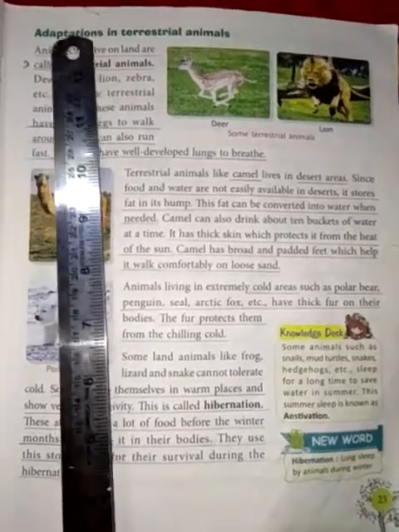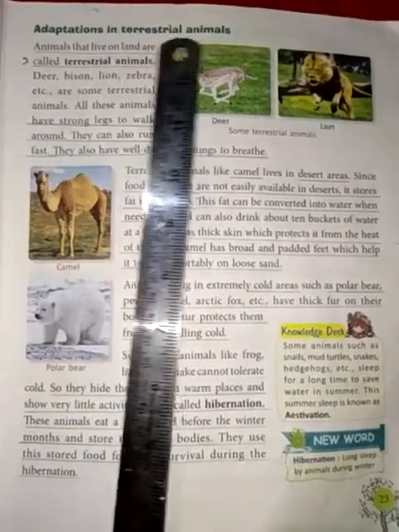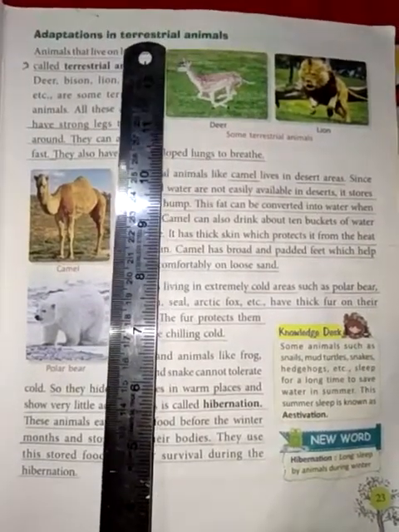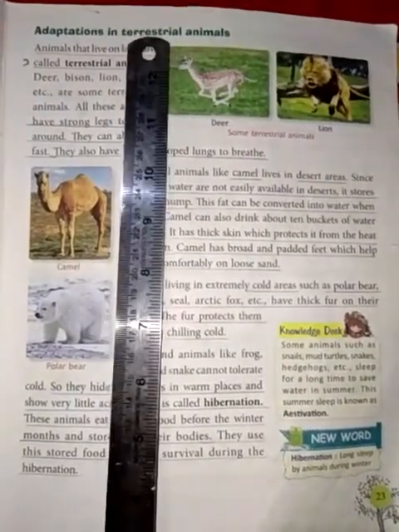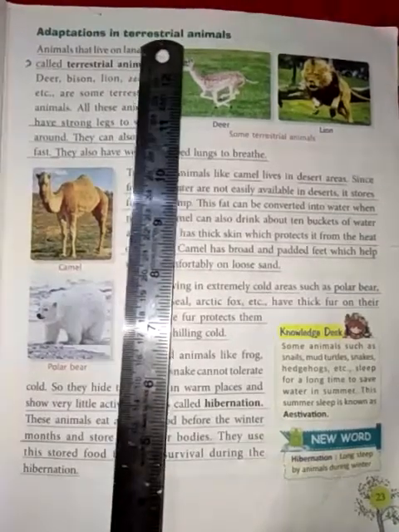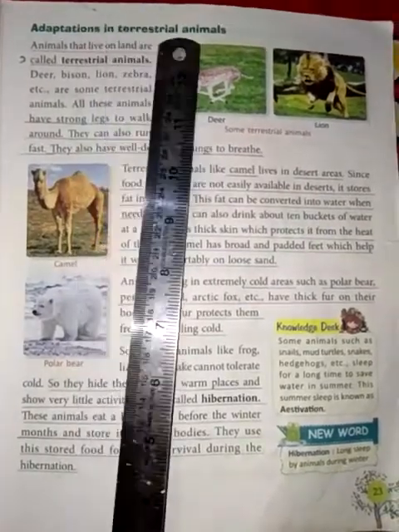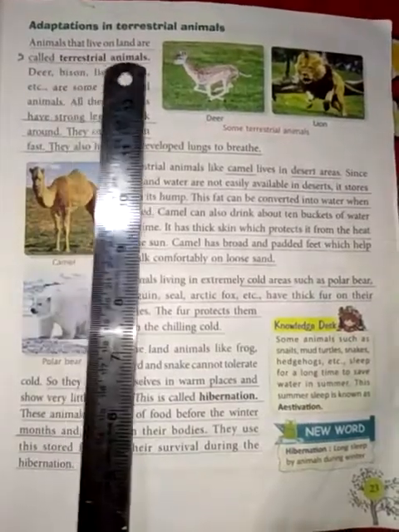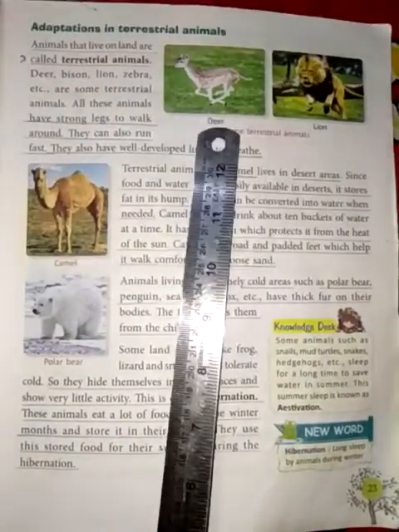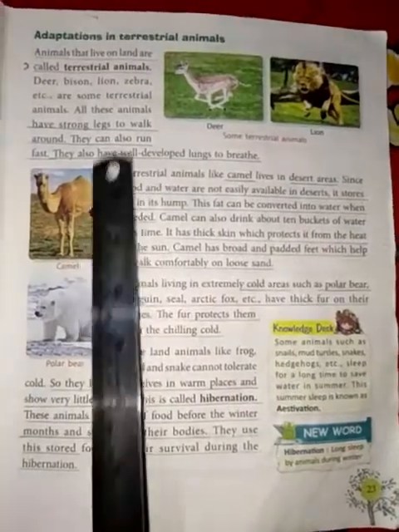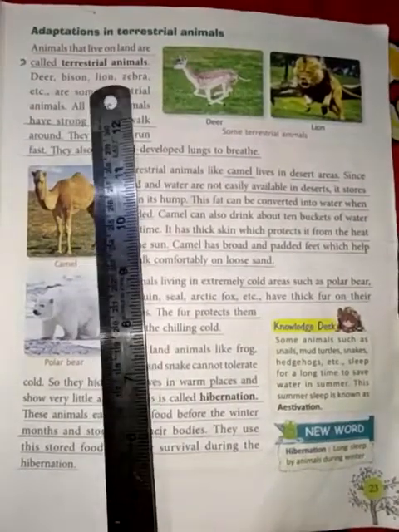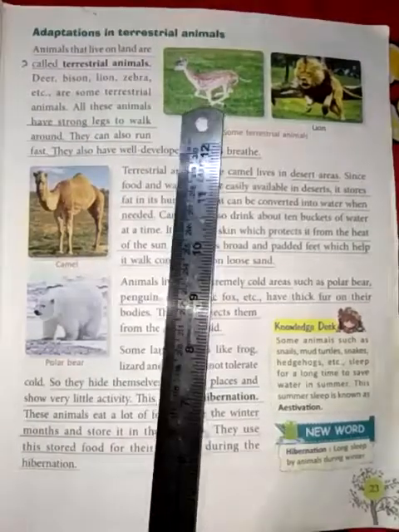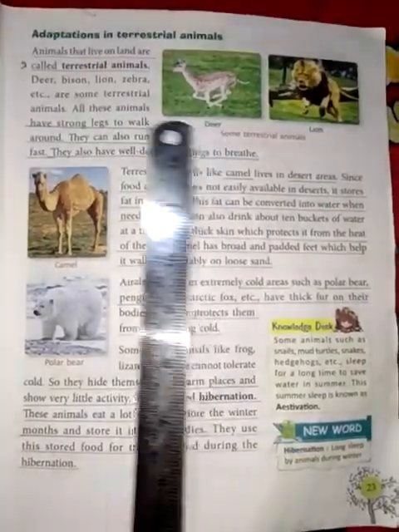So students, now we will discuss adaptation in terrestrial animals. Terrestrial animals are those animals which live on land. जो ज़मीन पर रहते हैं, लैंड पे रहते हैं, उन एनिमल्स को क्या बोला जाता है? टेरेस्ट्रियल एनिमल्स. The animals that live on land are called terrestrial animals. You can see in the picture the deer, lion, camel, bison, zebra, etc. are some terrestrial animals. Why are they terrestrial animals? Because they live on land.